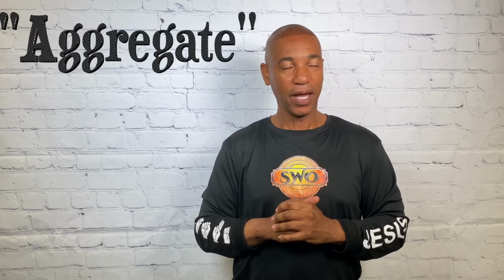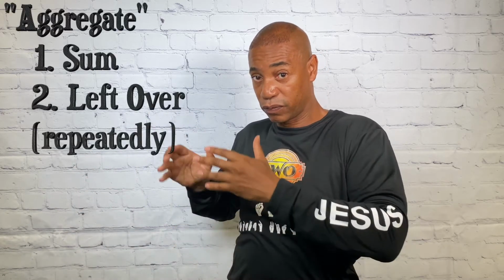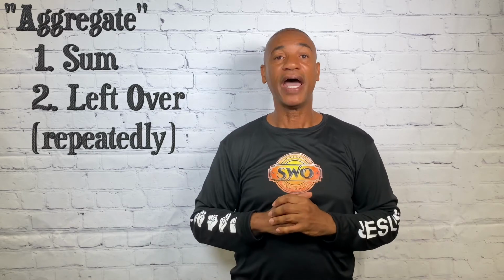The next sign we're going to do is aggregate. And there are 2 ways to do the sign aggregate. Let me show you the first. That's basically saying we're doing a sum or a total. So let me sign it again. That's the first sign for aggregate. Now the second way of doing it, what I've been told, is as if there was something left over repeatedly. And so you would do the sign left over in a circular motion, showing that something is repeatedly left over. These are the 2 ways of signing aggregate.